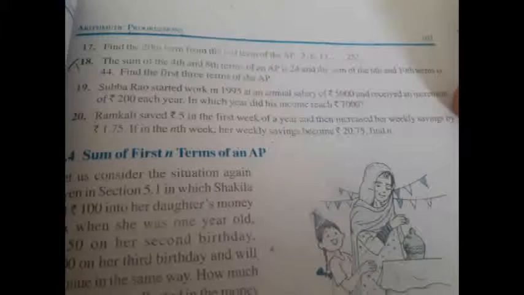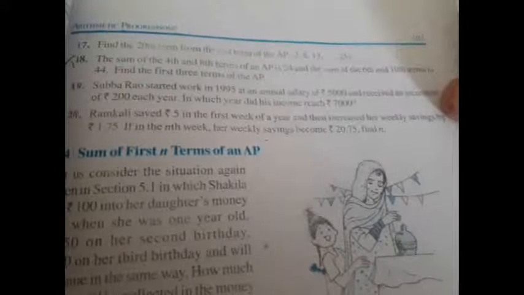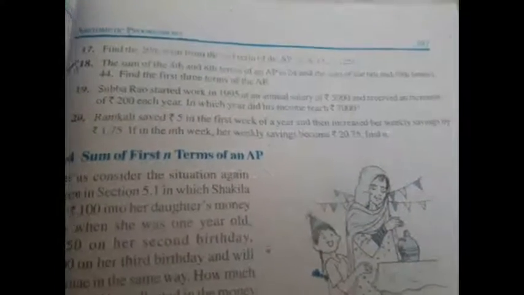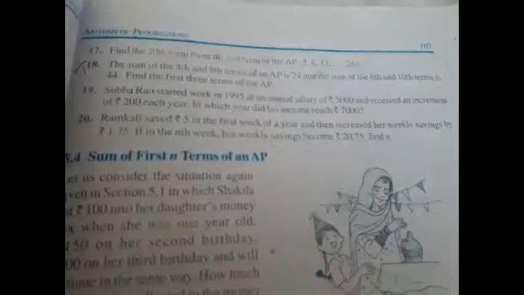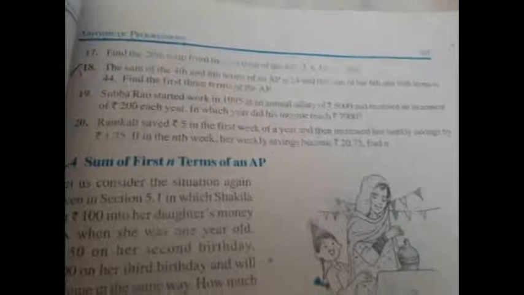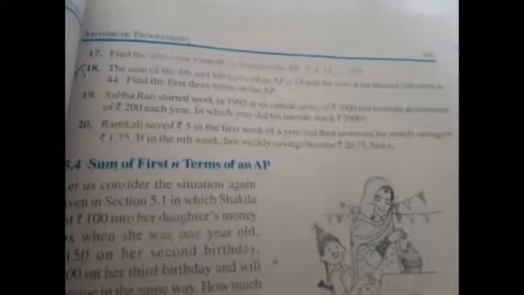Ramkali saved rupees 5 in the first week of a year and then increased her weekly savings by rupees 1.75, 1 rupee 75 paise. If in the nth week her weekly savings become rupees 20.75, 20 rupees 75 paise, find n. This is again the same question as 19. Here your A is rupees 5 and common difference is 1 rupee 75 paise and An is 20 rupees 75 paise. The only difference is the things are in decimals. You need to get your n, right? So I am leaving these questions to you. Hope you understood.